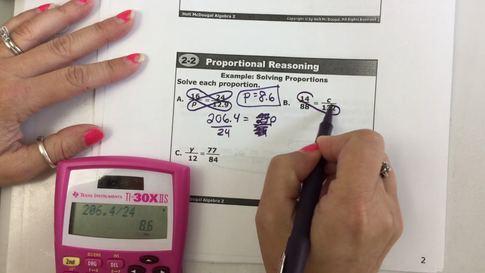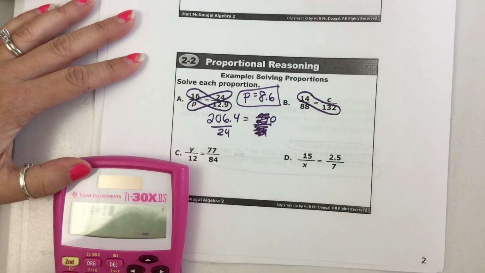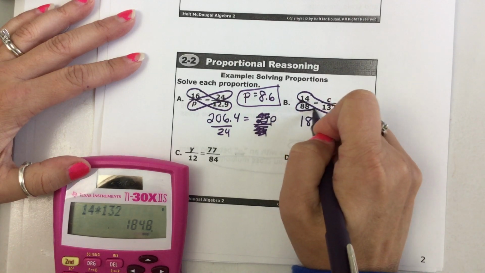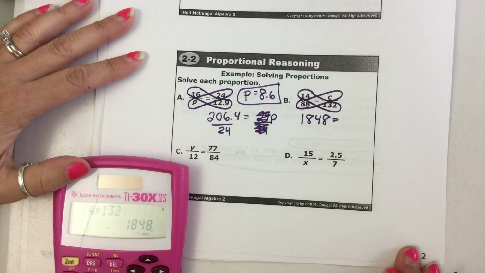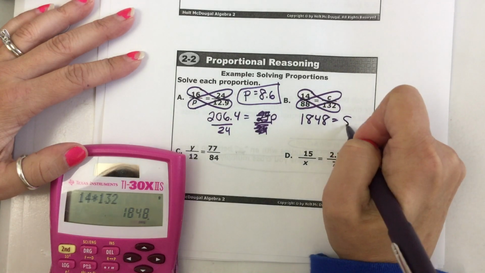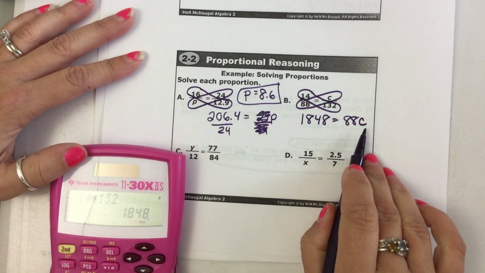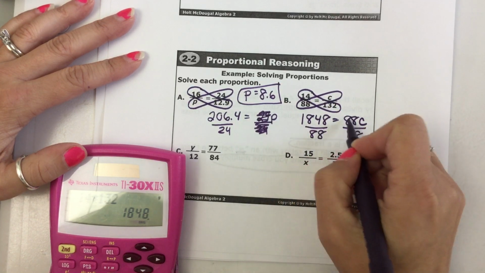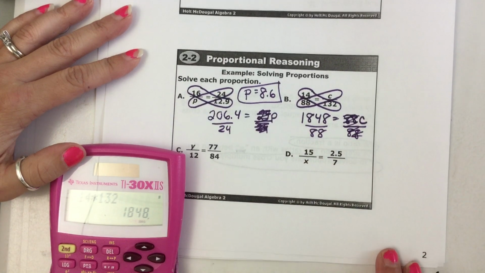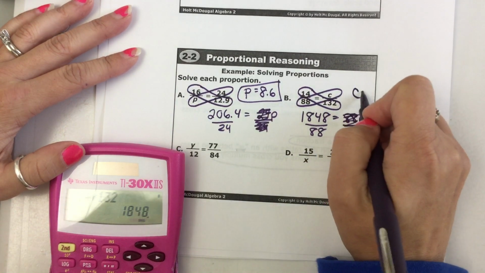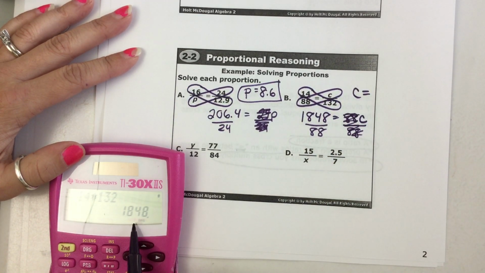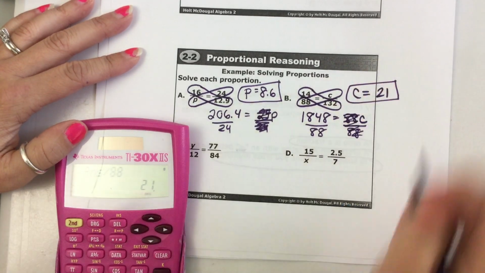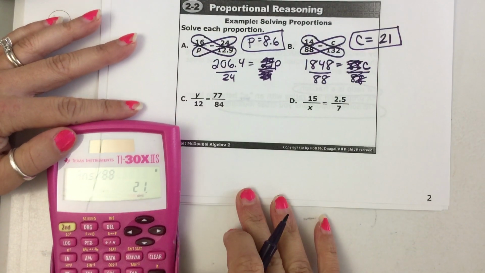Top of the first times the bottom of the second. 14 times 132 is 1,848 equals bottom of the first times the top of the second. 88 times c is 88c. I want to get c by itself. So whatever's next to c, in this case, we're multiplying by 88. That's what I have to eliminate. To undo multiplication, I divide. C is all by itself. 1848 divided by 88, c equals 21. Okay, let's look at another one.